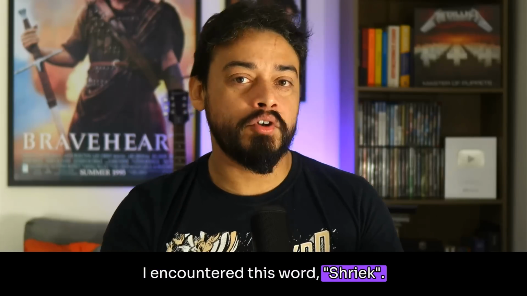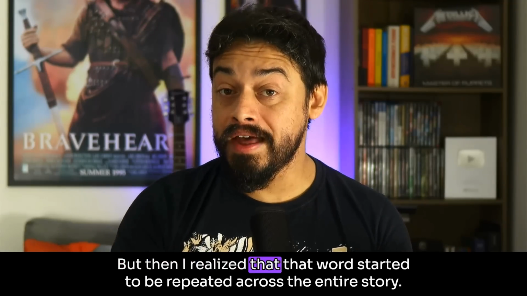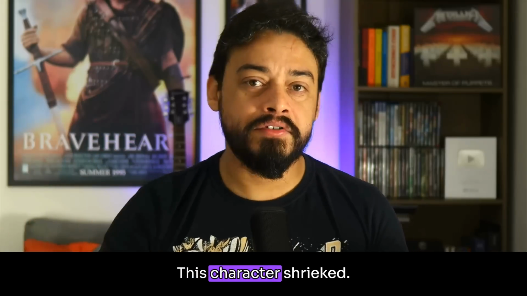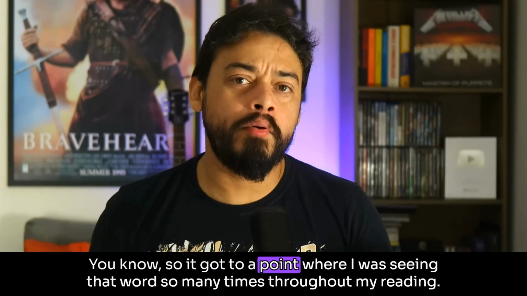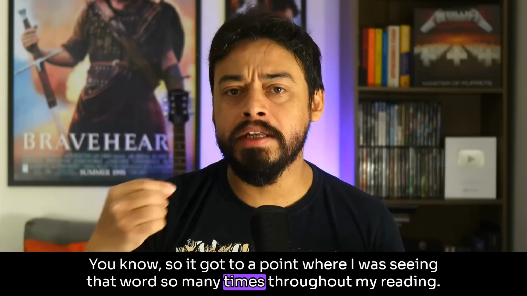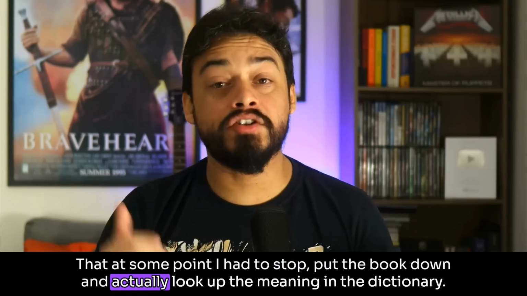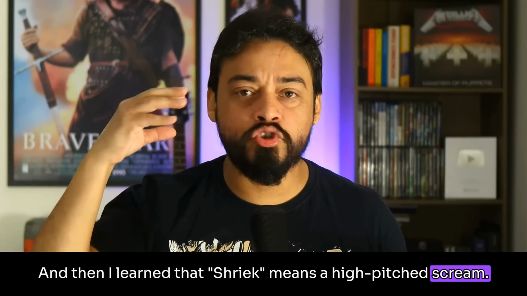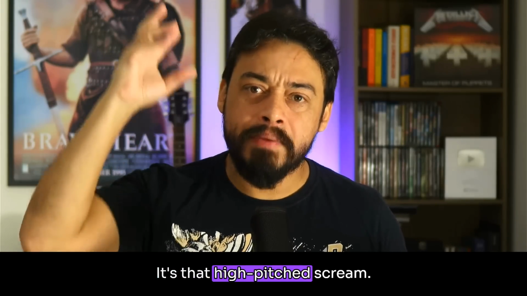I encountered this word, shriek. I had no idea what that meant, but I kept reading anyway. But then I realized that that word started to be repeated across the entire story. This character shrieked. There was a shriek. Shriek here, shriek there. So it got to a point where I was seeing that word so many times throughout my reading that at some point I had to stop, put the book down, and actually look up the meaning in the dictionary. And then I learned that shriek means a high-pitched scream. When a person screams, usually in horror or in fear, all right, it's the high-pitched scream.